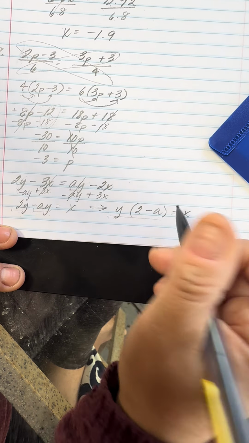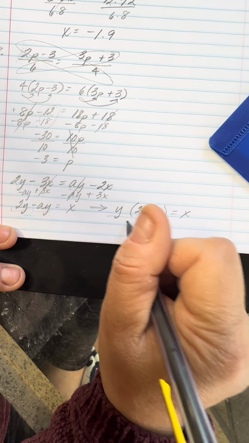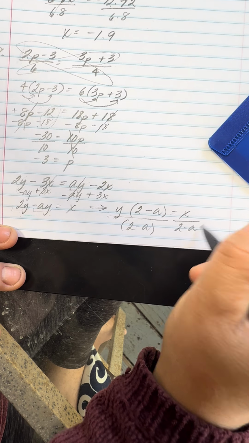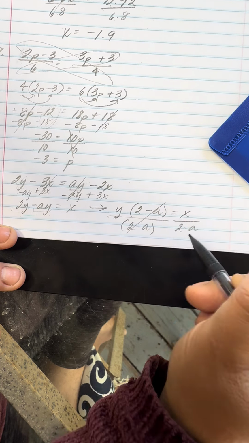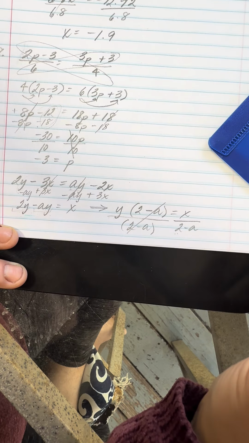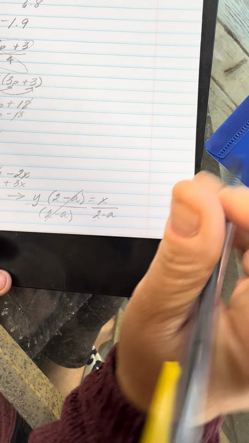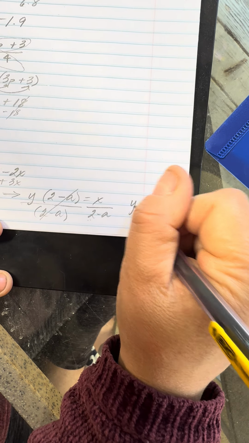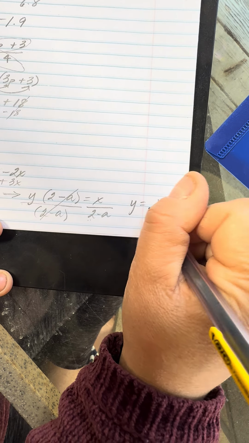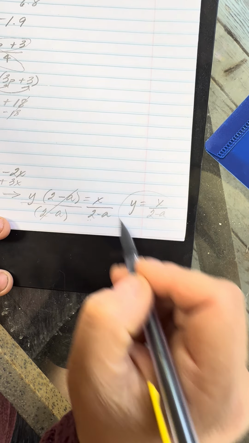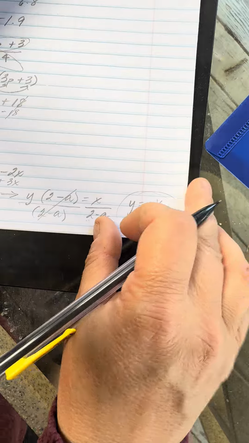Now, if I divide this whole thing by 2 minus a, this becomes 1, and I've got y by itself. This is the answer. Okay, so in this case, I'll just write it over here so you can see, y equals x over 2 minus a. Okay, that's how we're going to get to our solution.